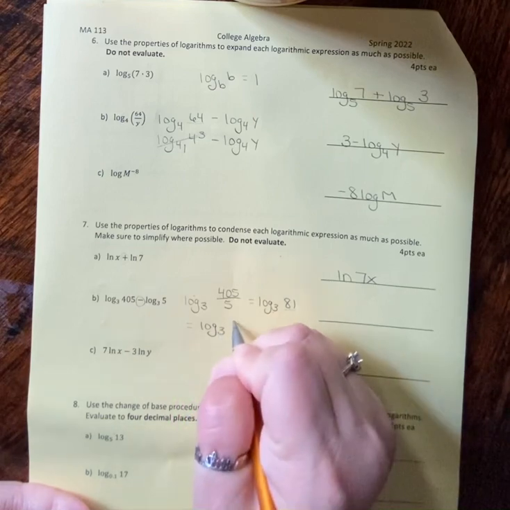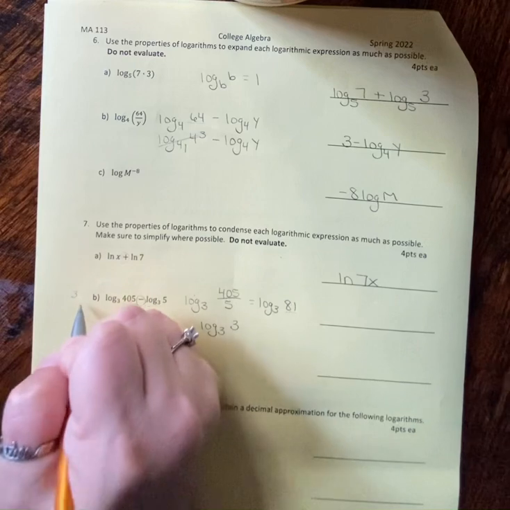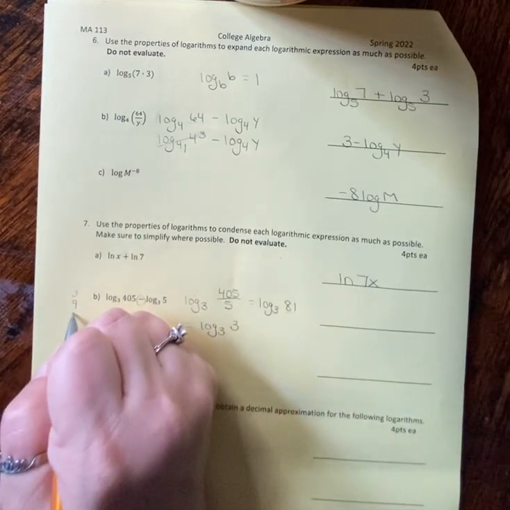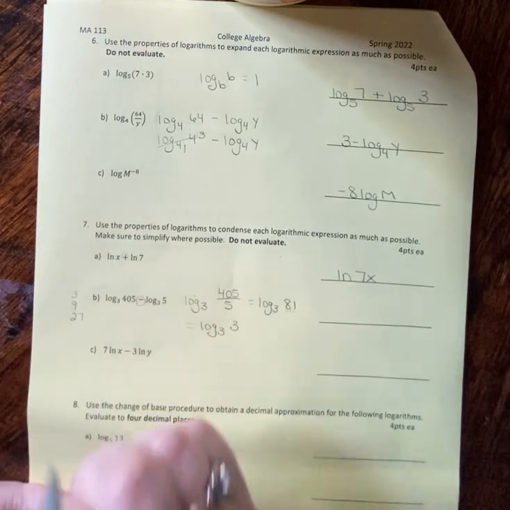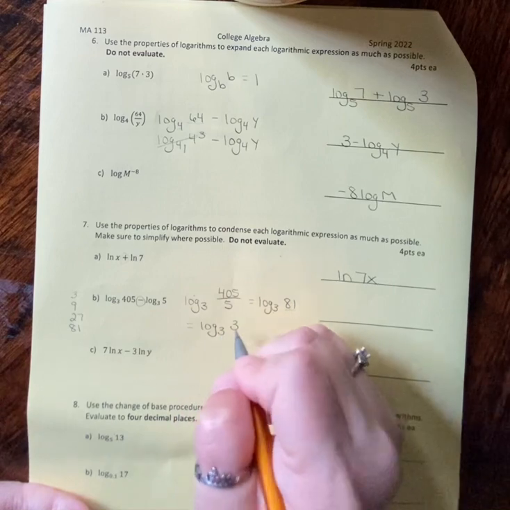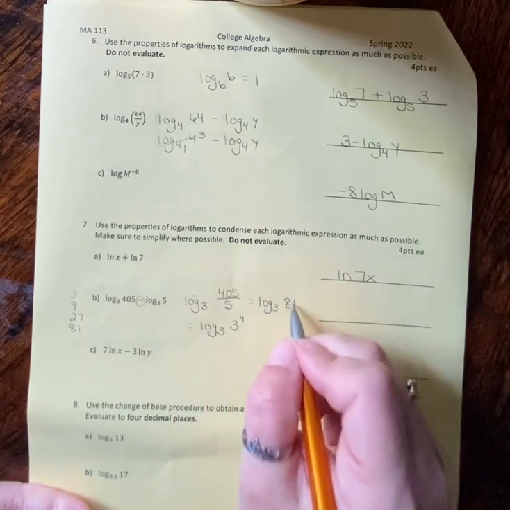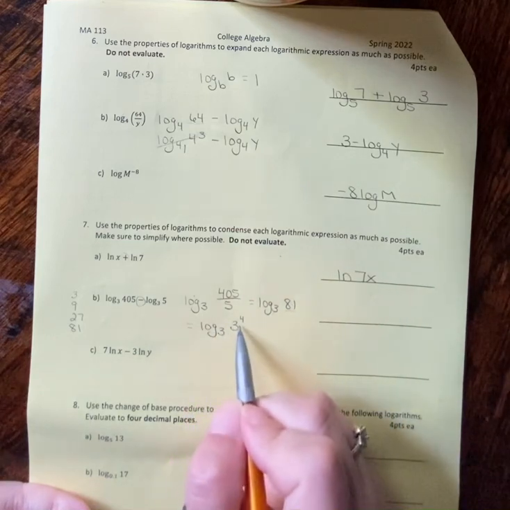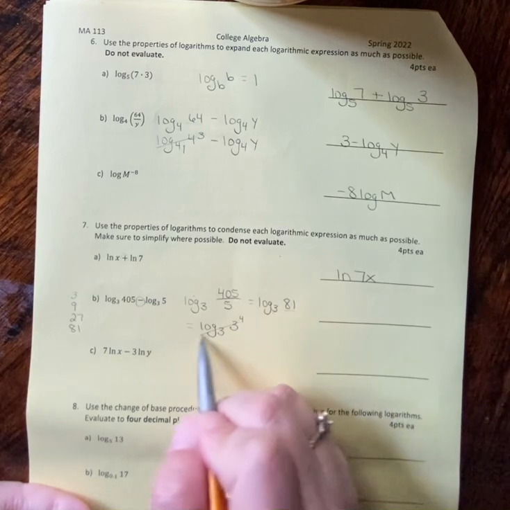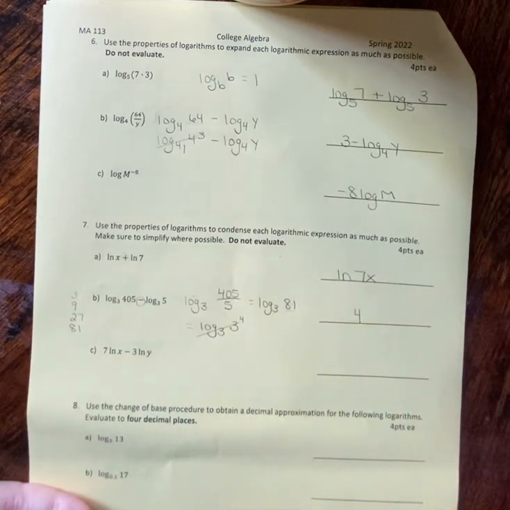Log base 3 of 3 to what power is 81? Well, 3 to the first power is 3. 3 squared is 9. 3 to the third power is 27. And 3 to the fourth power is 81. So log base 3 of 3 to the fourth power is the same thing as log base 3 of 81. But you want to keep going with this because now the base is the same as what I'm taking the log of. So all of that simplifies to where I'm left with just 4.